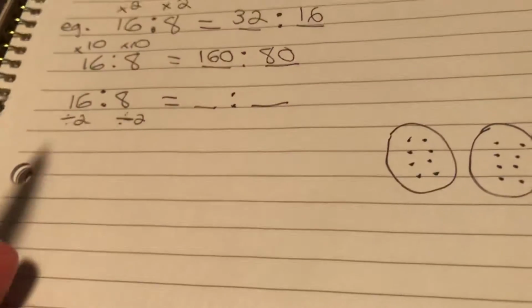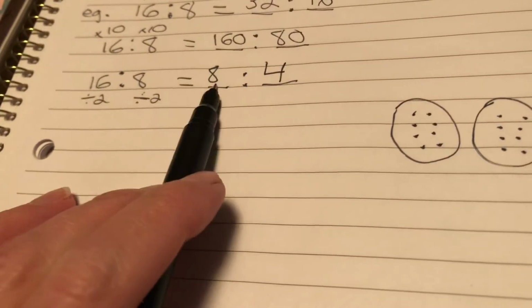16 divided by 2. So if you weren't sure how to do that, right, you'd have to draw out two groups and you'd have to put 16 dots and then see how many dots end up in each group, okay? Or if you have to use your calculator, then you can do that. So half of 16 is 8 and half of 8 is 4. So 16 to 8 is equal to 8 to 4 ratio.